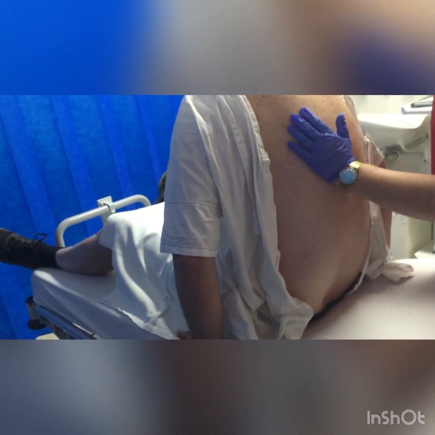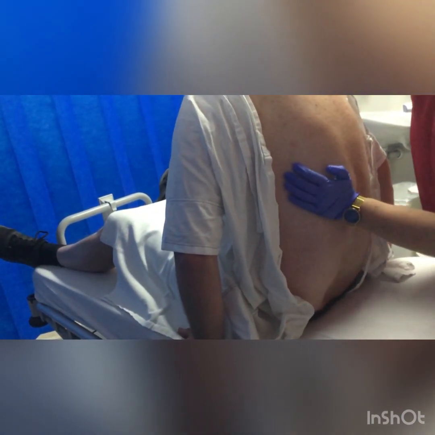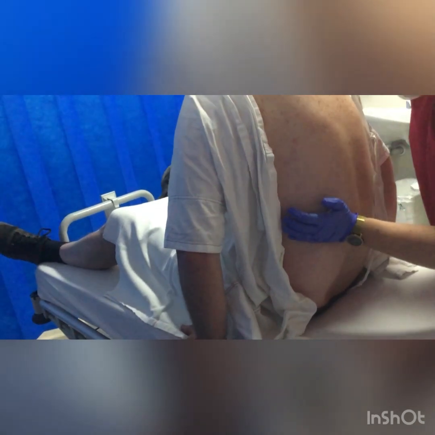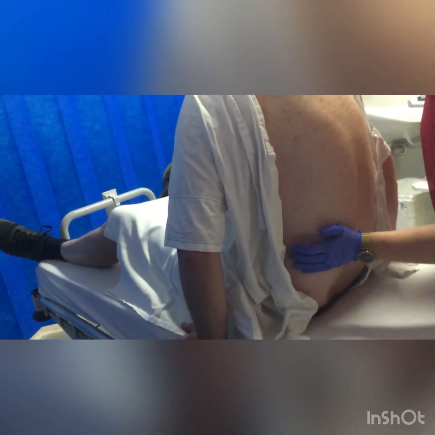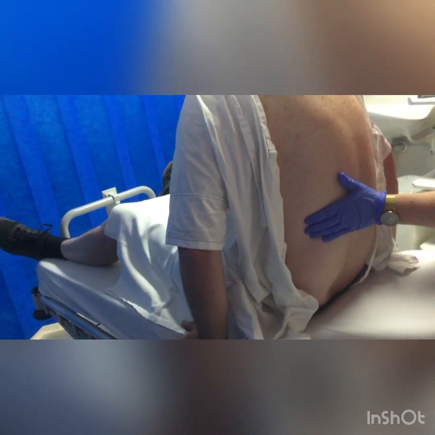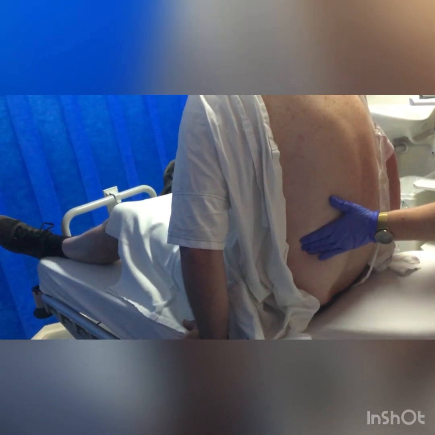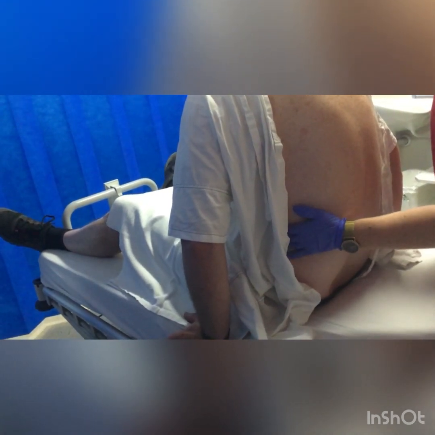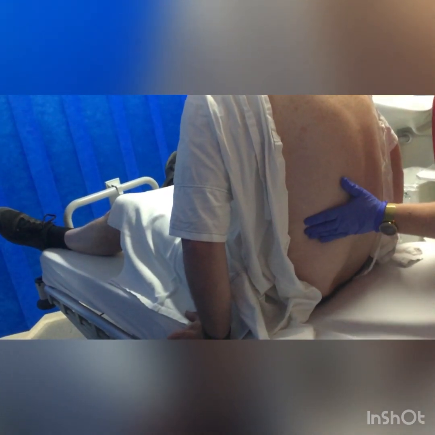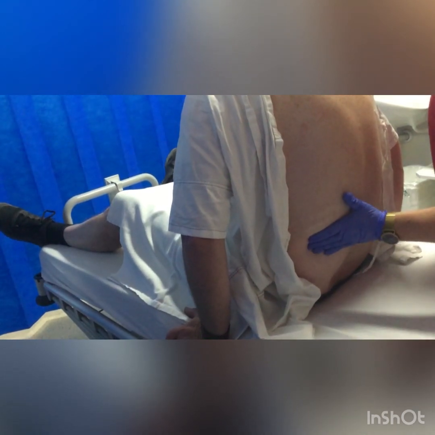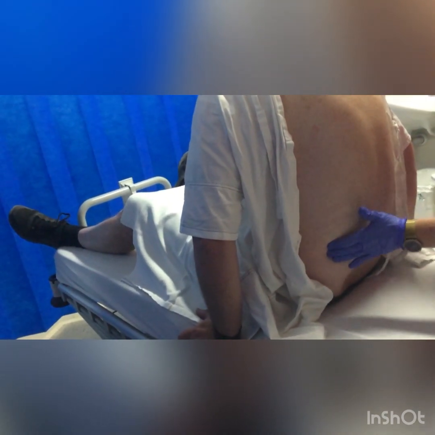What about this side? Sore if I'm poking there? No. No. Not sore down there? Nope. Good. Okay. I'm just checking further laterally. Tender if I'm poking in there? No. Okay. The side here, that's okay? Yep. Yep. Okay. So when you palpate posteriorly, he's not tender in there.